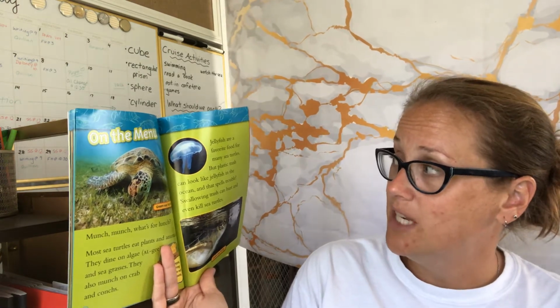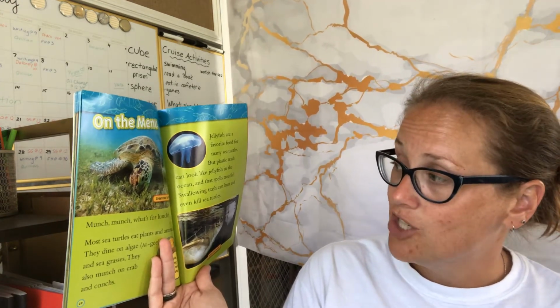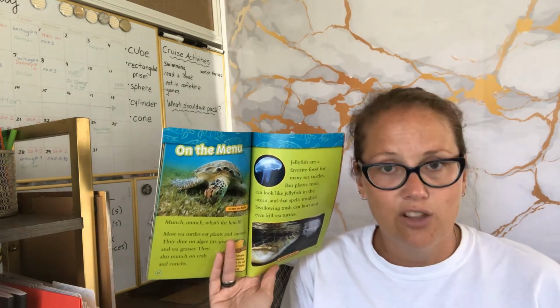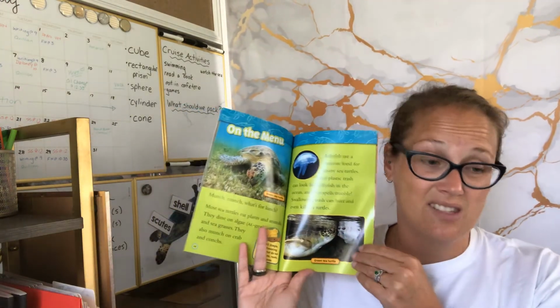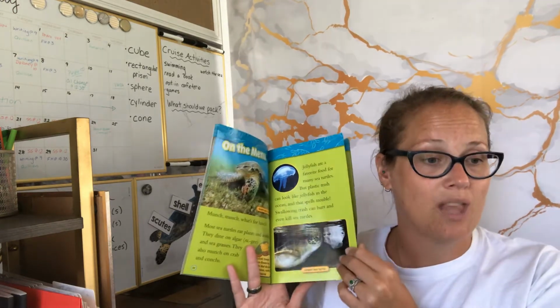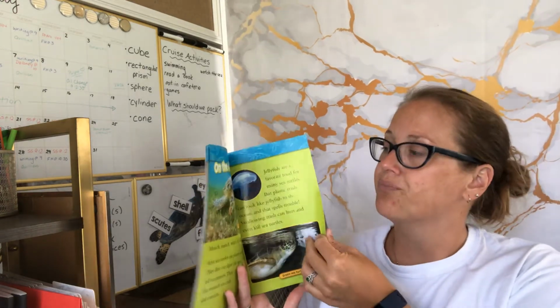Jellyfish are a favorite food for many sea turtles, but plastic trash can look like jellyfish in the ocean, and that spells trouble. Swallowing trash can hurt and even kill sea turtles, because if you get a plastic bag in your belly, it can't break it down like it does other foods. So it could get stuck in there and make that sea turtle very, very sick. That's part of the reason that they're so endangered.